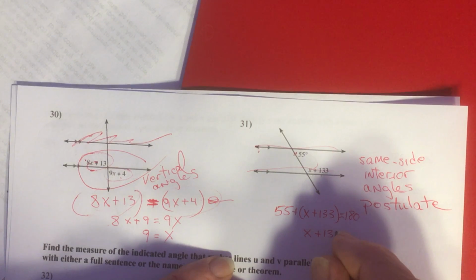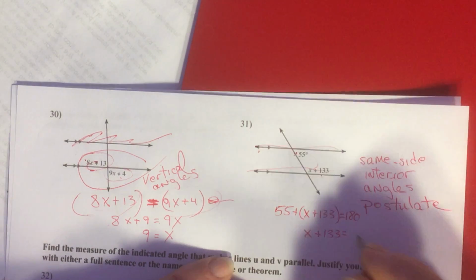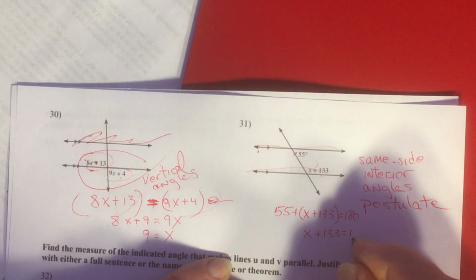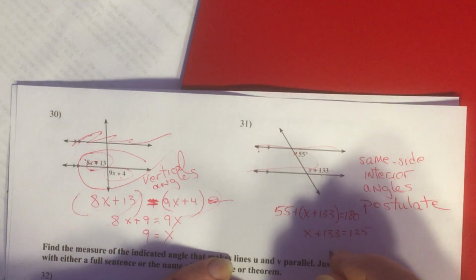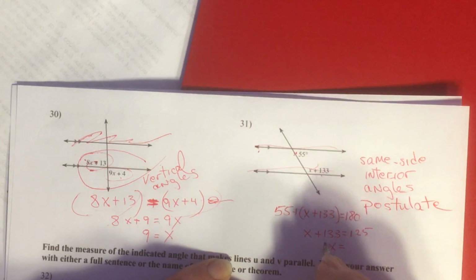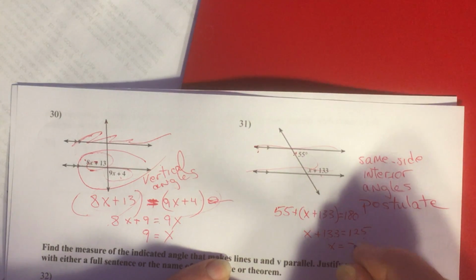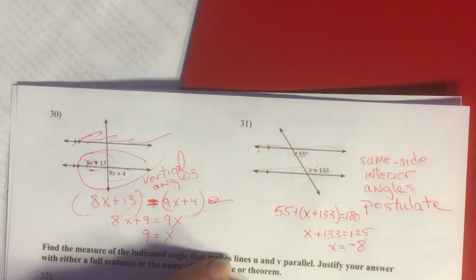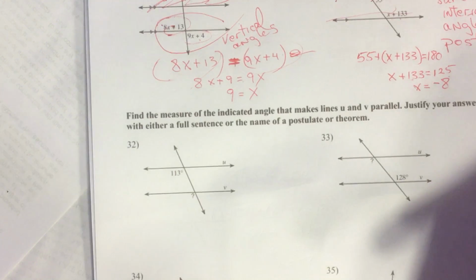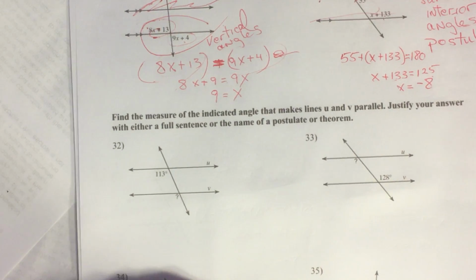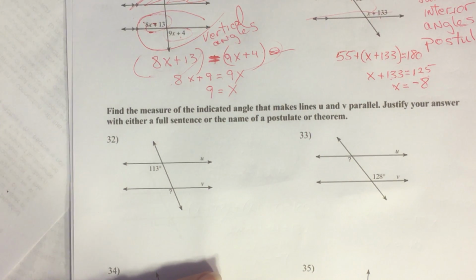All right, I'm going to subtract 55 from both sides. That's going to give me 125. And then I'm going to subtract 133 from both sides, and that's going to give me negative 8. All right. I'm going quickly because I'm figuring you can always stop the video, go back, and look at it again.